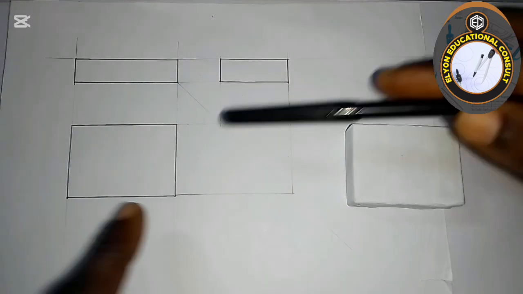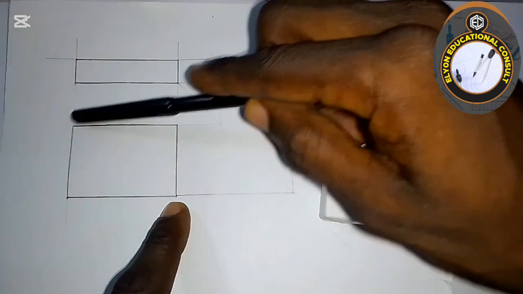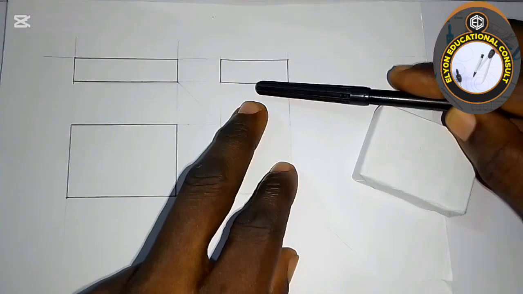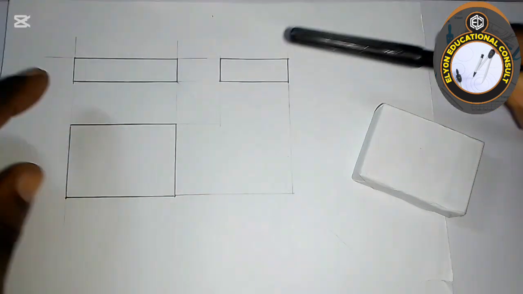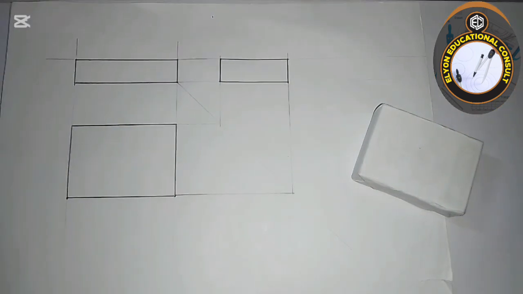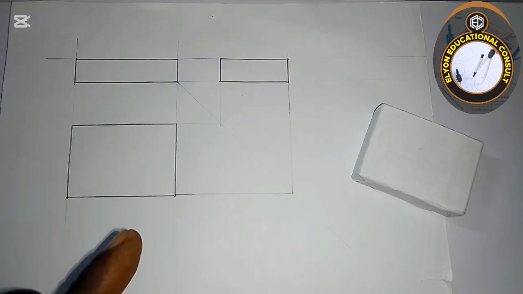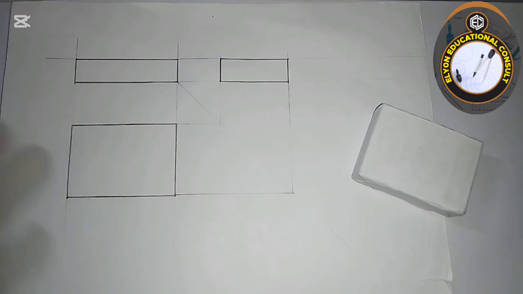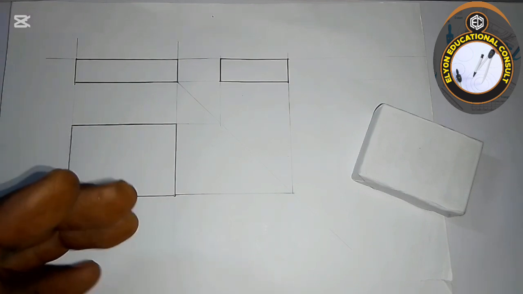So if we are projecting from this view now, we call that what? First auxiliary elevation. So second, when we talk about second auxiliary plan or elevation, that one is gotten from first auxiliary elevation or first auxiliary plan. Now let me make it a little bit clearer.